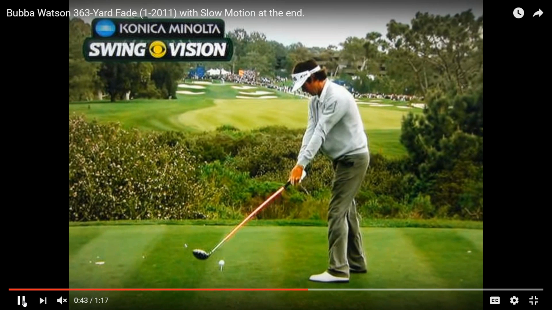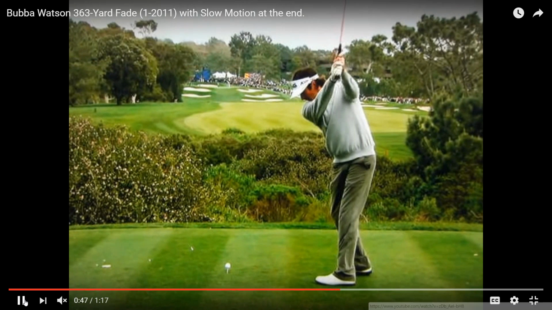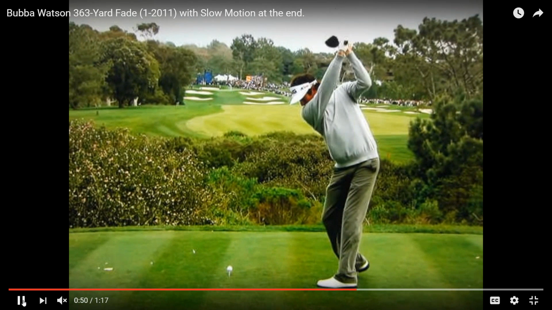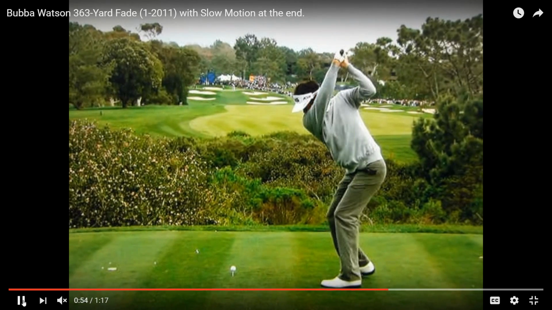This time we're going to let it go through. Notice the body. It's turning, turning, turning, still turning. The club gets over his neck here. He's going to have a real long swing as always. And watch the hands. You're going to watch them go out. They're going to be over that shoulder.